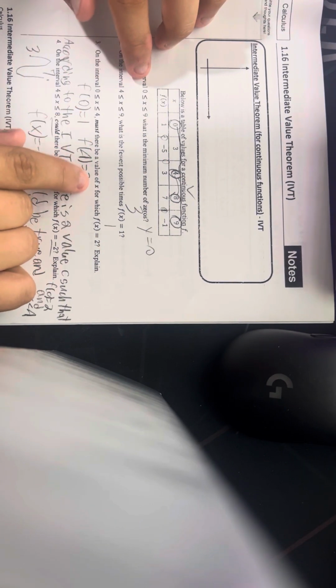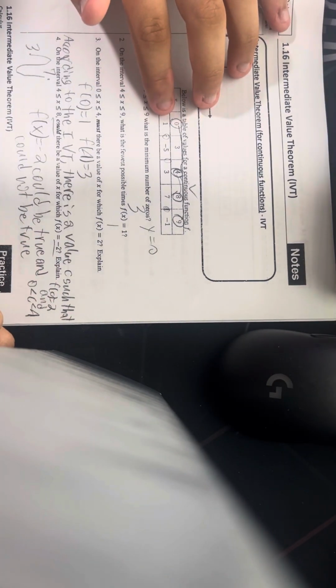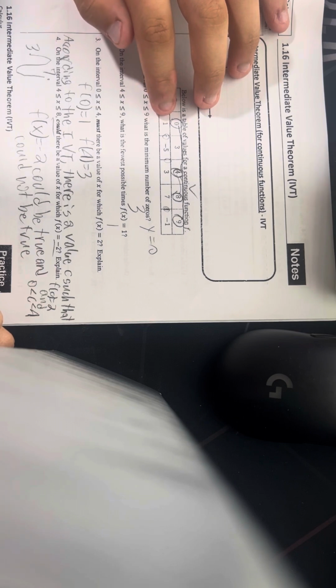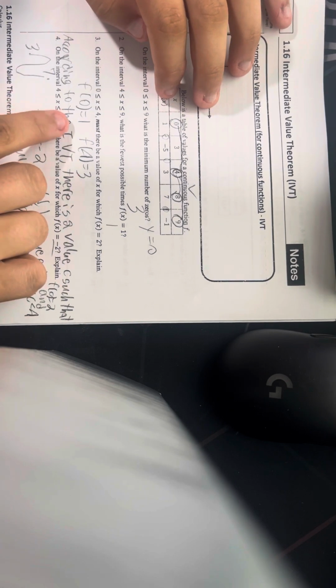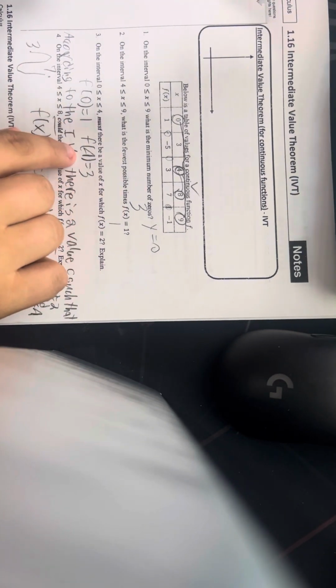So now, we look on the interval from 0 to 4. There must be a value of x for which f of x equals 2. Explain. So we know that f of 0 equals 1, and f of 4 equals 3, based off the table.